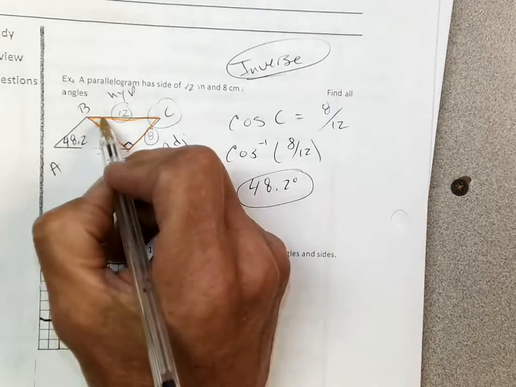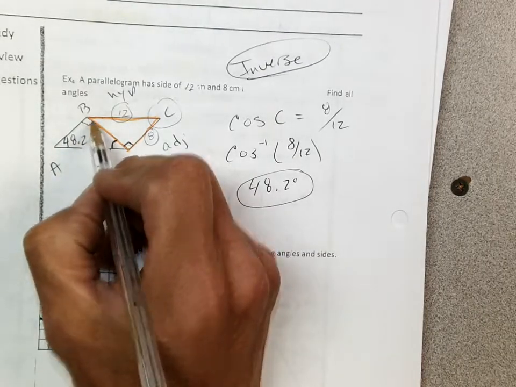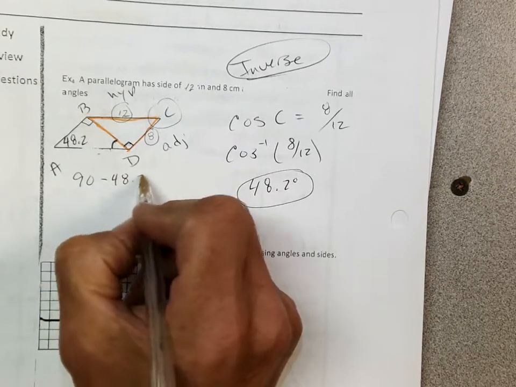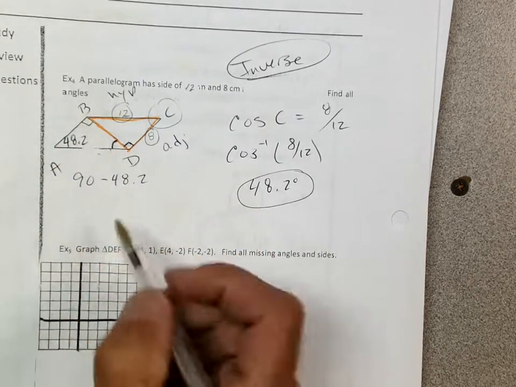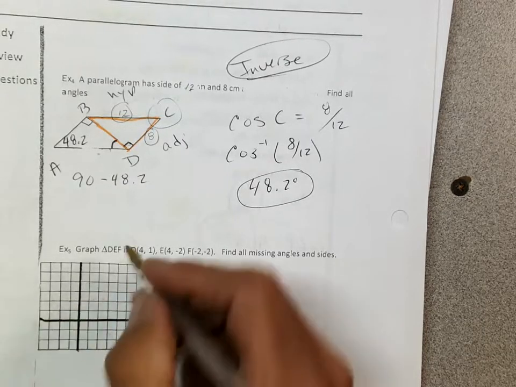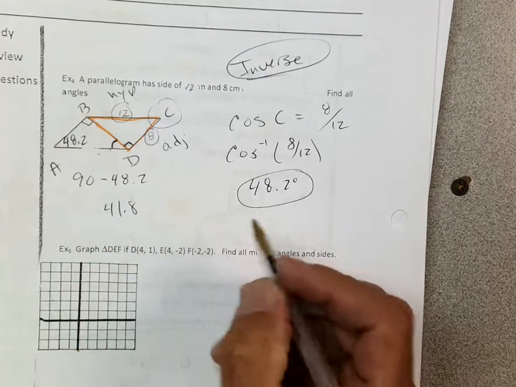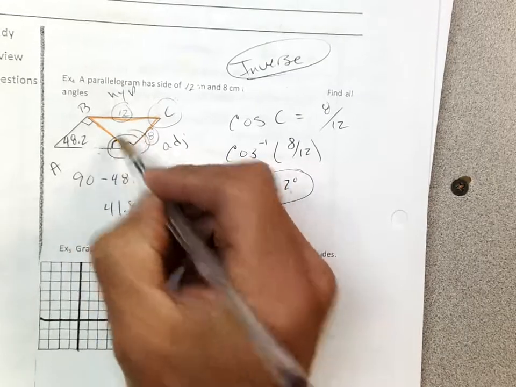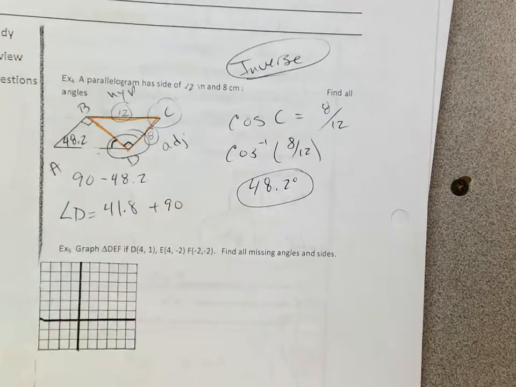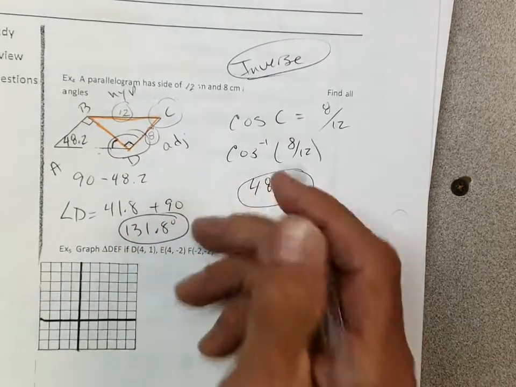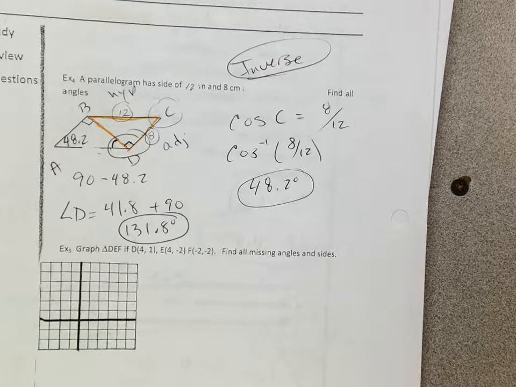Well, they all add up to 90, so let's just go 90 minus my 48.2, right? Because those two have to add up to 90. So it's 90 minus my 48.2, and I get about a 41.8. And so if I add that to 90, I'll get angle D. So angle D is 90 plus that, I get about 131.8 degrees.